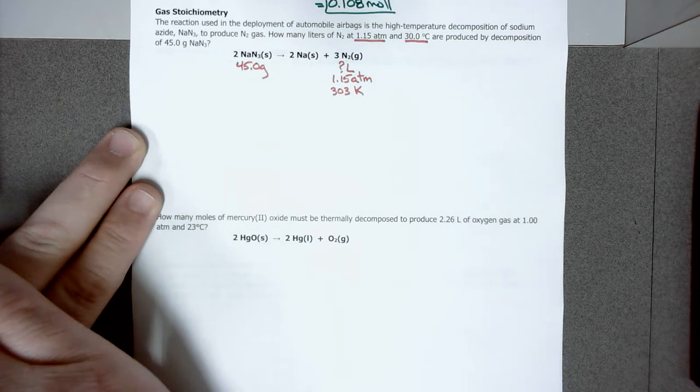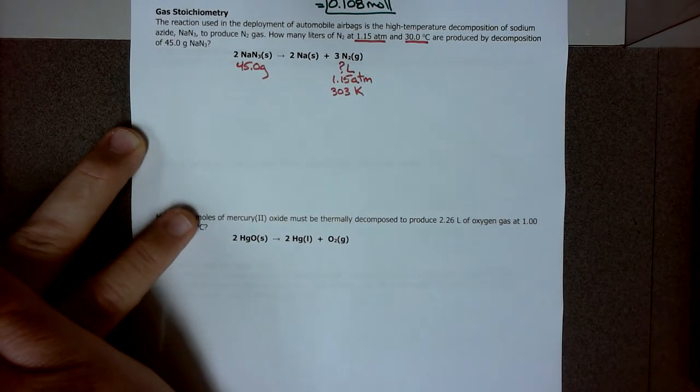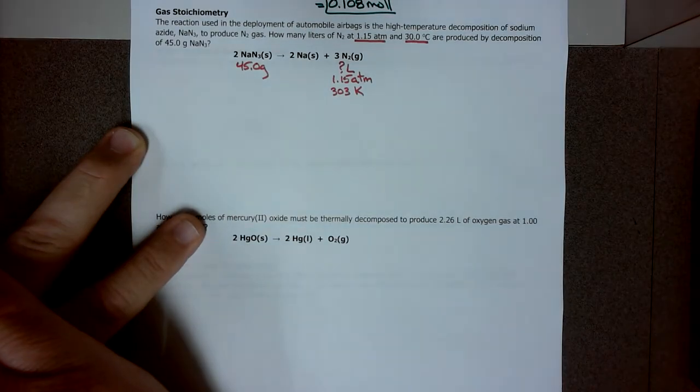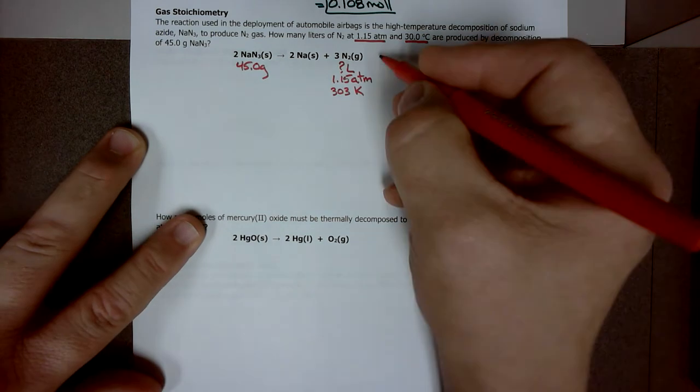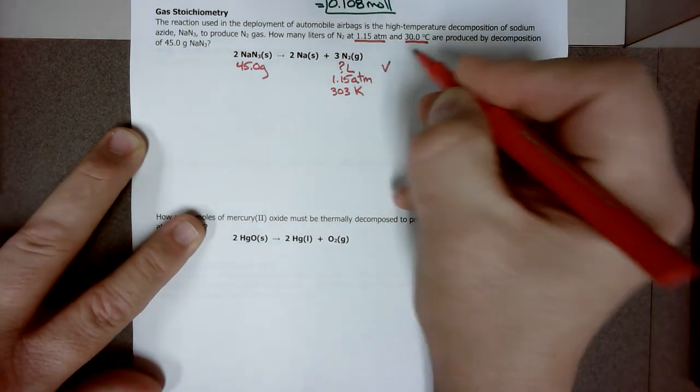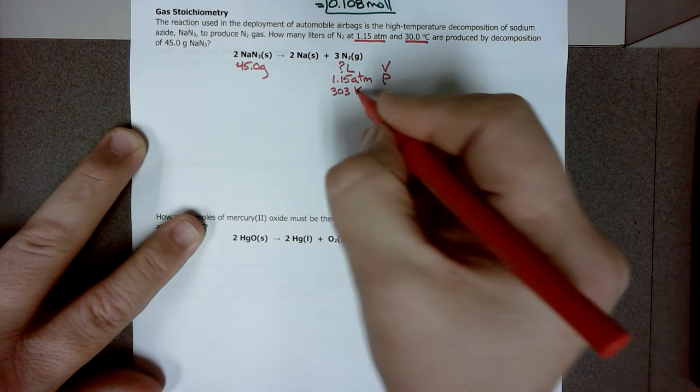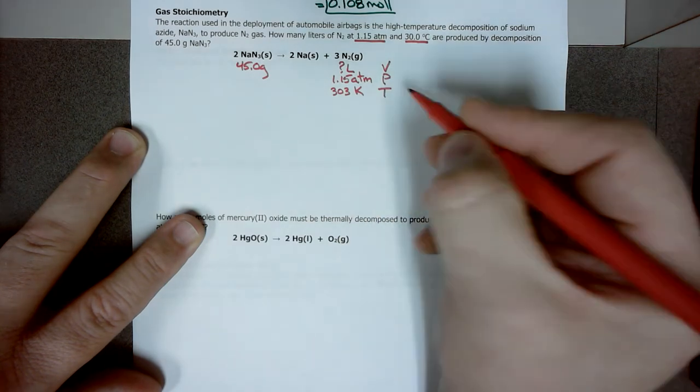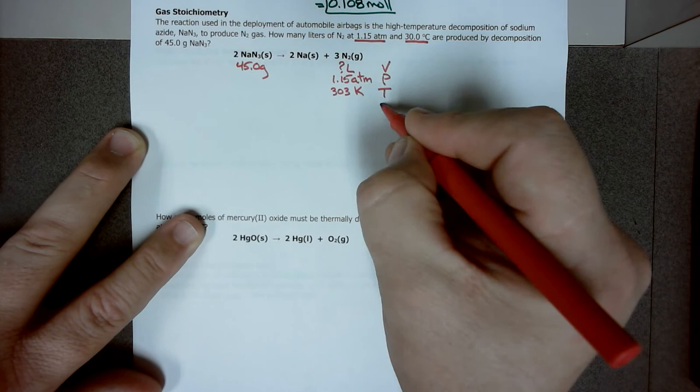We want to know how many liters of nitrogen are produced by decomposition of 45 grams of sodium azide. The next thing to do is make sure we have the variables. This is going to be a volume variable, this is pressure, and this is temperature. I'm also missing the number of moles in this.